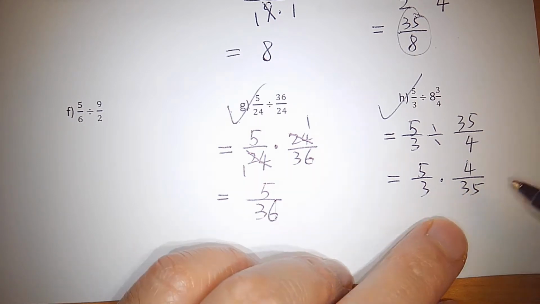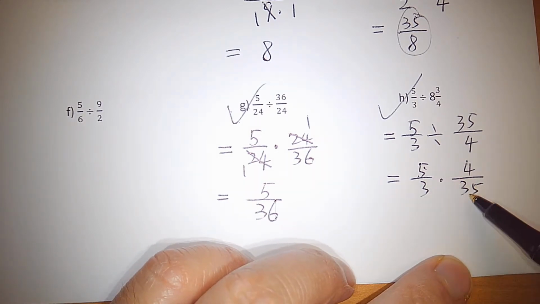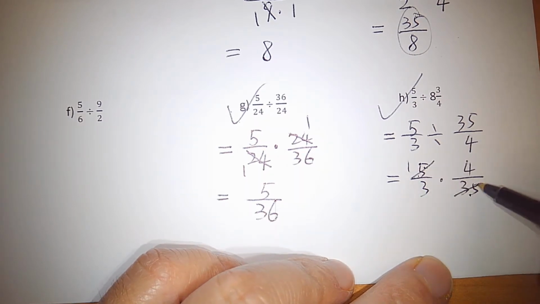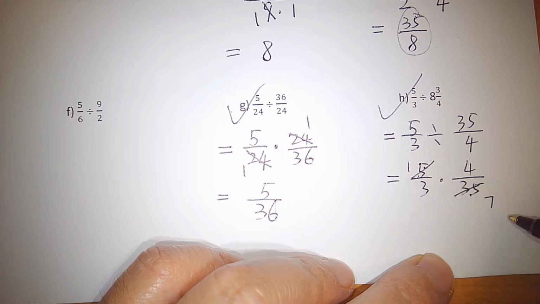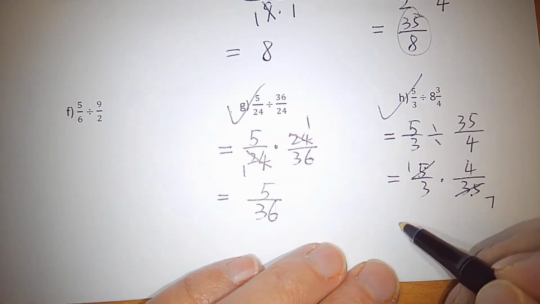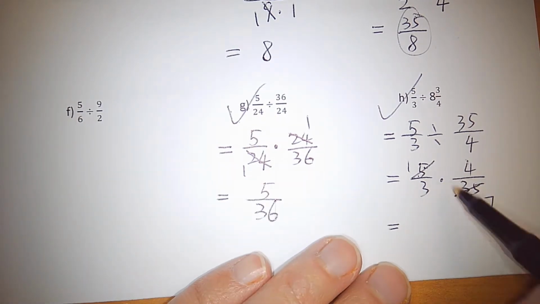And then let's see whether we're able to simplify. 5, 35, 1, 7, right? 1 and 7. 4, 3, no common factor. 4 and 7, no common factor. So, there's no way we can simplify, right?